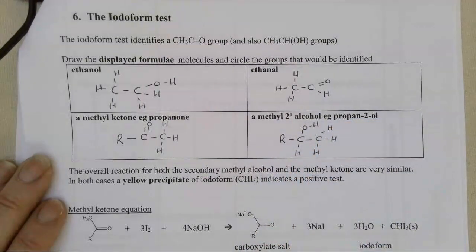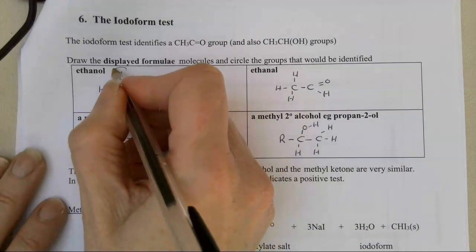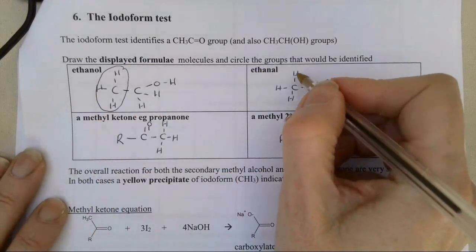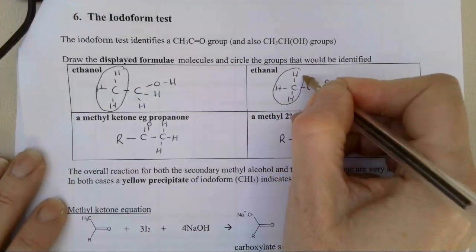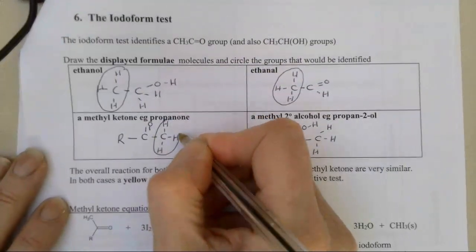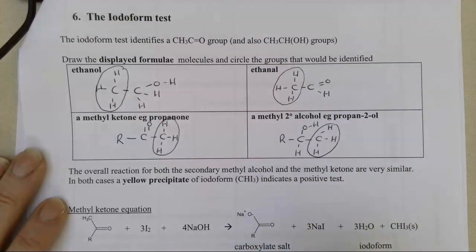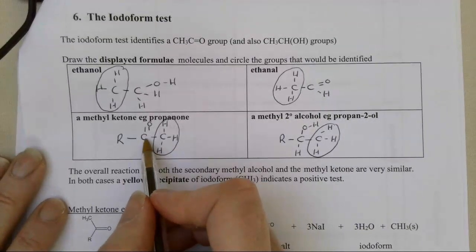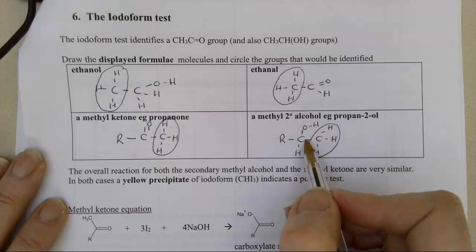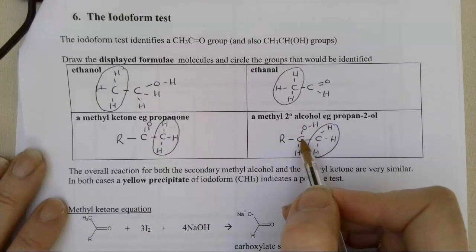And that's what the iodoform tests for. It tests for these methyl groups, because that's the thing that all 4 of these have in common. They all have a methyl group adjacent to either a carbon double bond oxygen in an aldehyde or a ketone, or a carbon with an OH group on it.